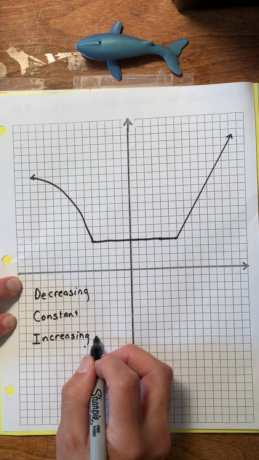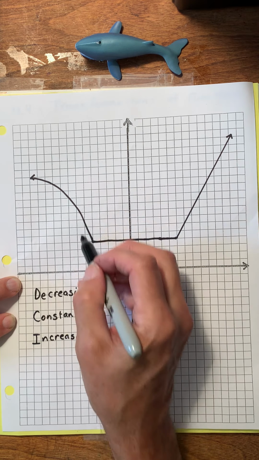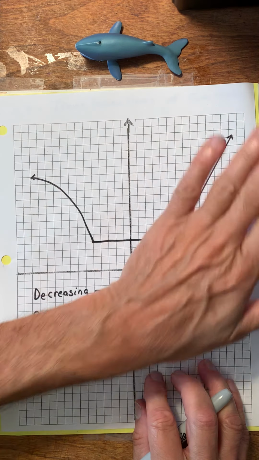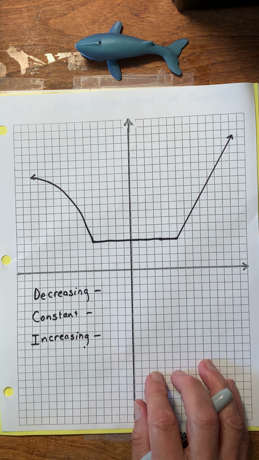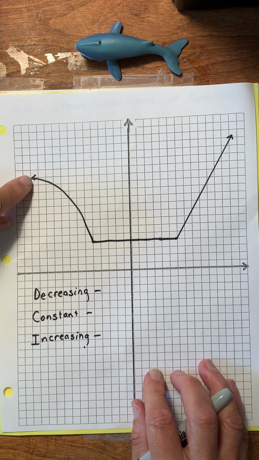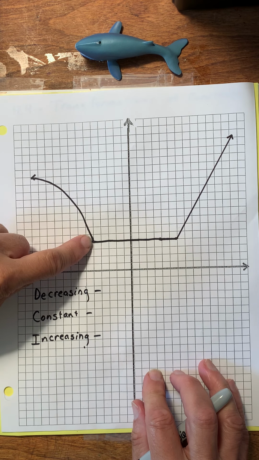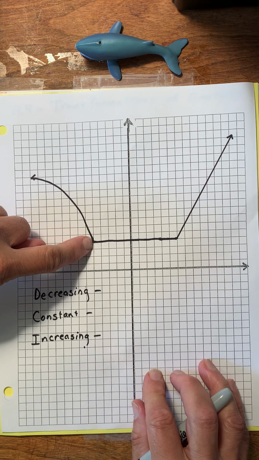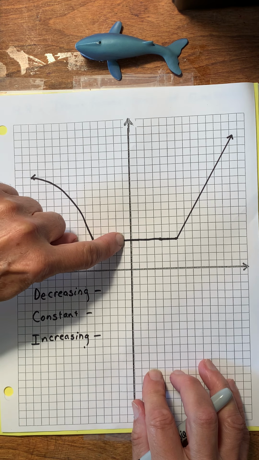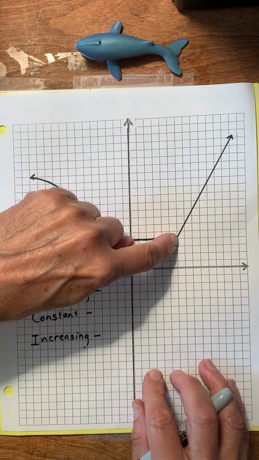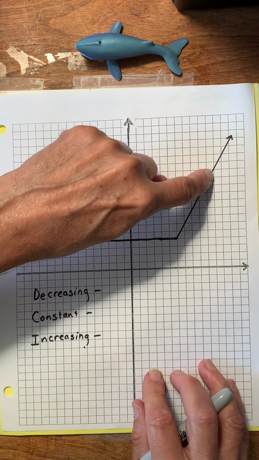This guy is obviously a piecewise function, isn't it? Part of it does this, part of it does that, part of it does this. It's a piecewise function like we looked at in 4.3. Notice, moving left to right, always considering moving left to right, just like you read a sentence. As I move left to right, this part of the graph is decreasing, right? It's going downhill. When I start here, at this part of the graph, the function is constant. It's not going up or down. And this part of the graph, obviously, as I move left to right, is increasing.